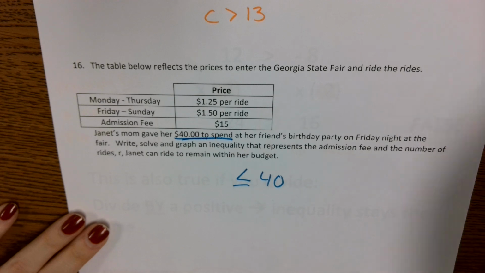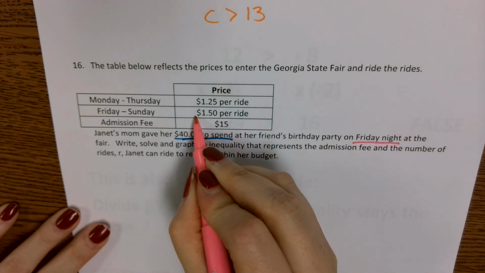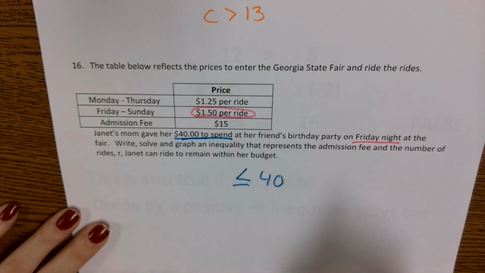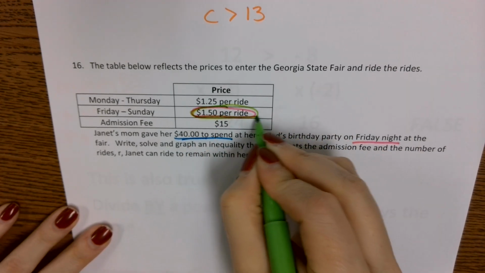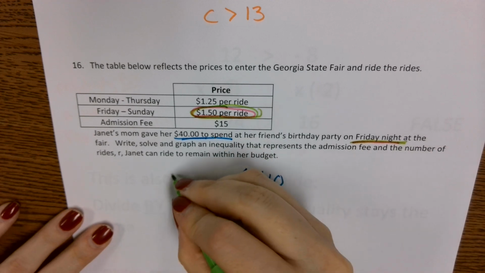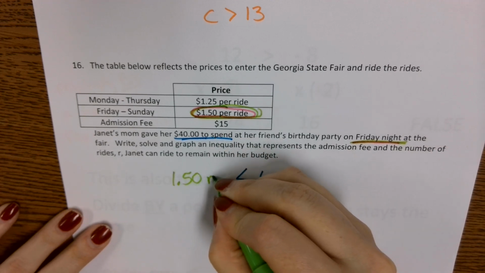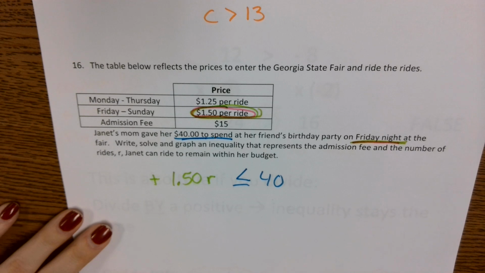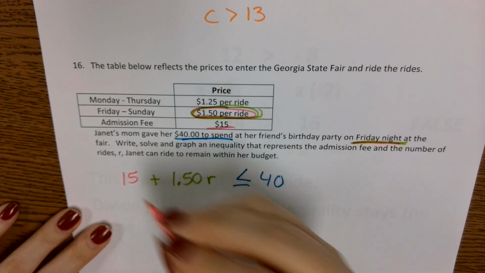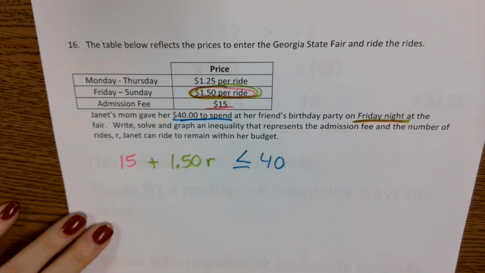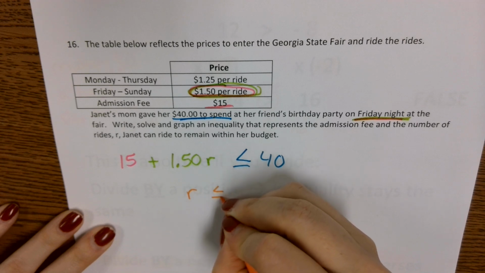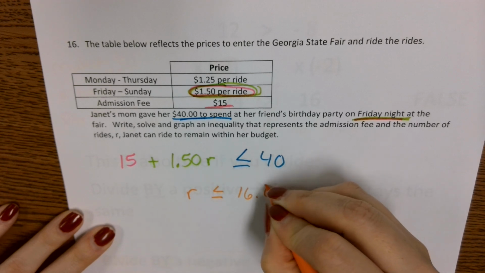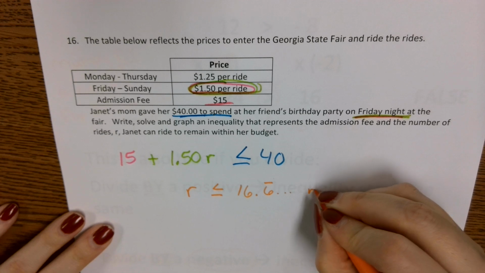She is going on a Friday night, which means that the price per ride is going to be $1.50 per ride. I should have done that in green, but we'll do that in green now. $1.50 per ride, so I'm going to put per R. Plus, she also has to pay for her admission. So she's got to pay to be able to get into the fair, so $15 just to get in. When we start solving this, it's going to solve out to where R is less than or equal to 16.6 repeated for the number of rides that she can ride.